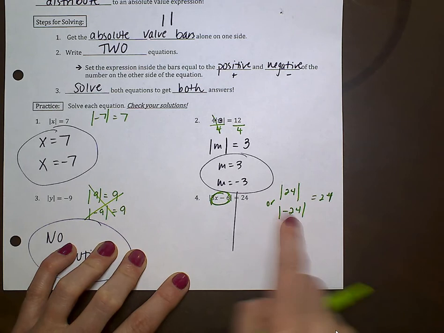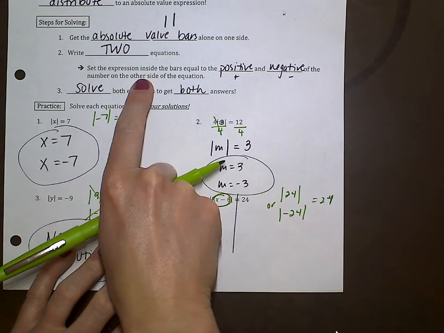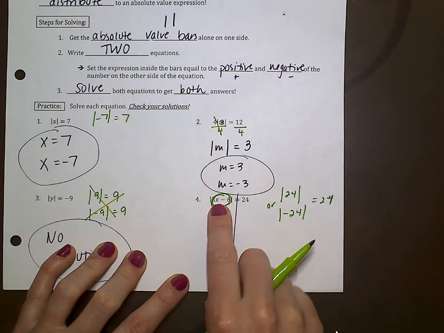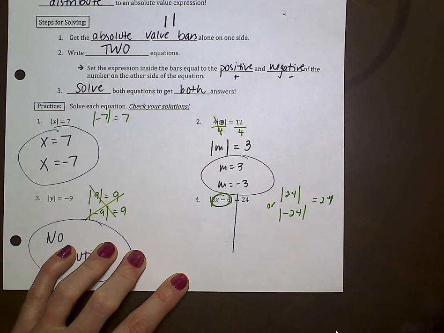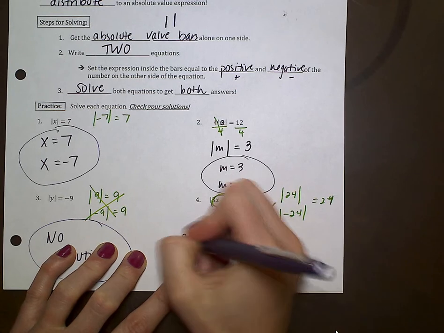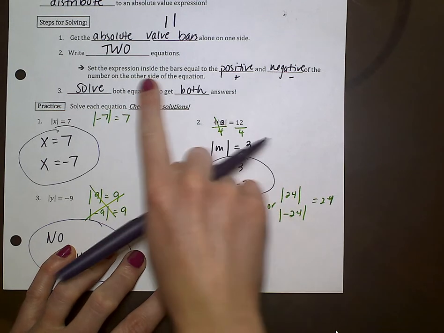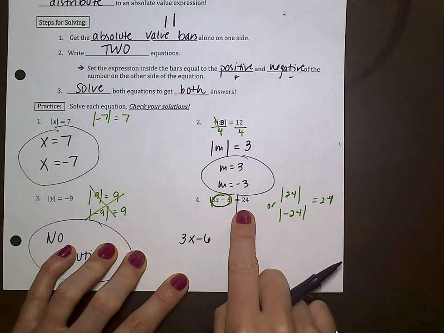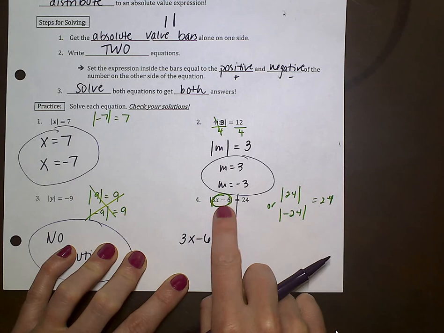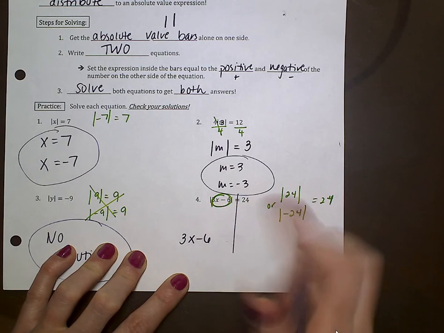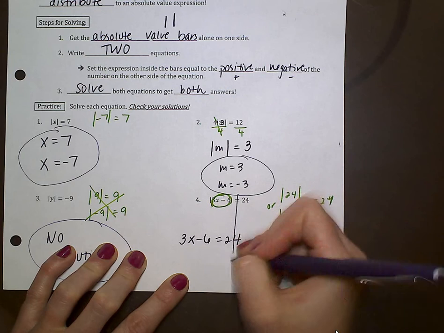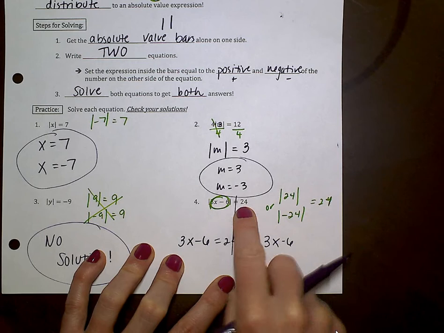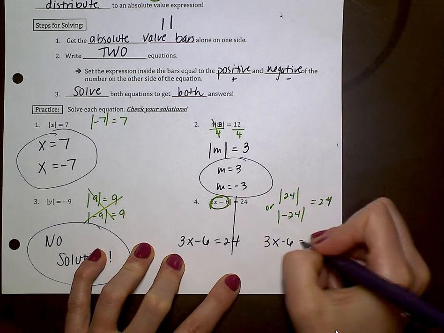So here's what I'm going to do, and this is where this little note comes in. I'm going to take the expression, so that's the 3x minus 6 in example 4, and I'm going to set it equal to the positive and the negative of the number on the other side. So what I mean by that is I'm going to take that 3x minus 6, I'm going to set it equal to positive 24, excuse the line there, and I'm going to take that expression and set it equal to the negative of the number on the other side, which is 24.